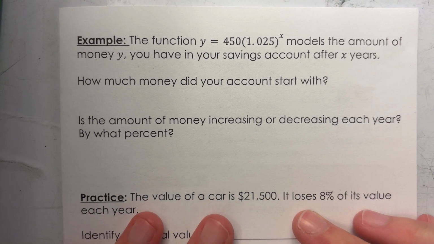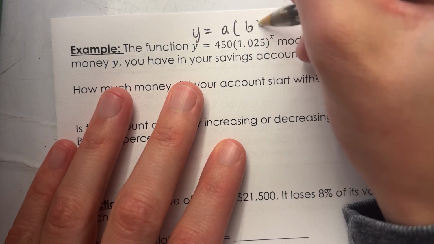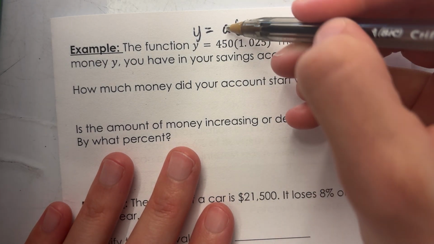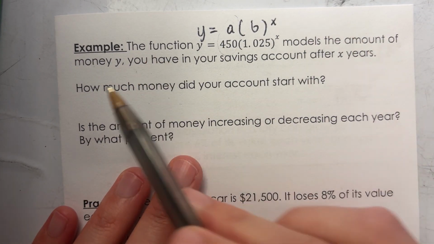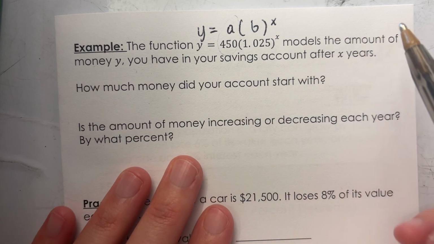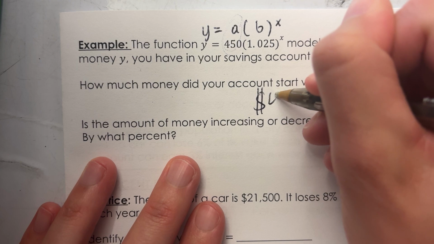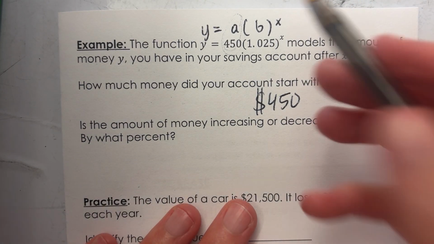Last example. This time I'm given the equation. It's the same format. And now remember, look, this is the initial value. This models the amount of money I have in my savings account after x years. How much money did I start with? My initial value is $450. And is the amount of money increasing or decreasing each year? Well, let's take a look.